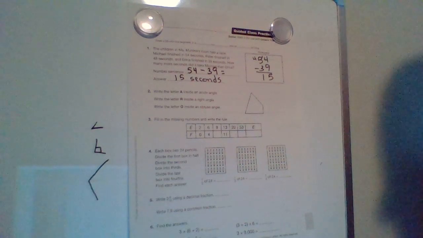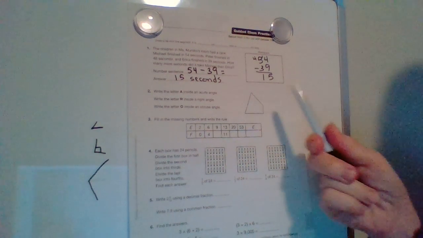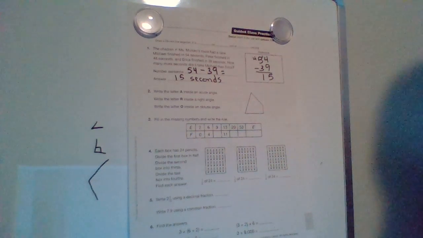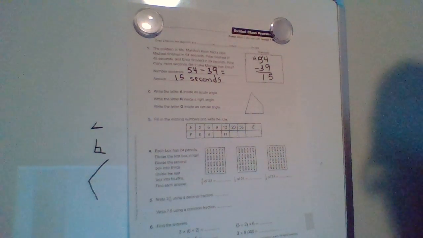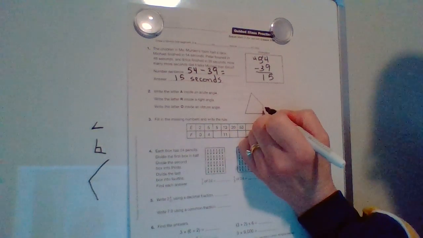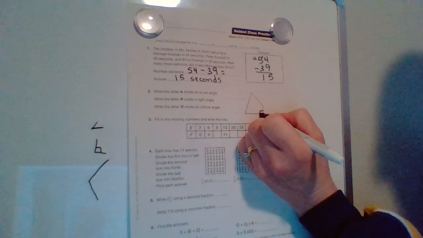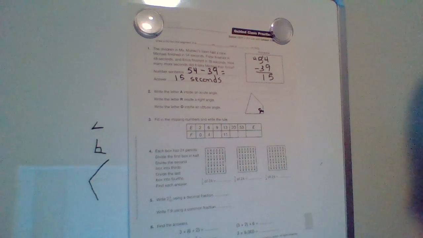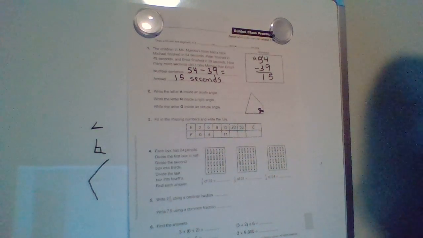So let's see if we can find these things. On this shape, let's start here. No, let's find the perfect square first. I think the right angle looks like this. This is the right angle, okay? So you're going to put R in that little corner there. Put letter R right there.